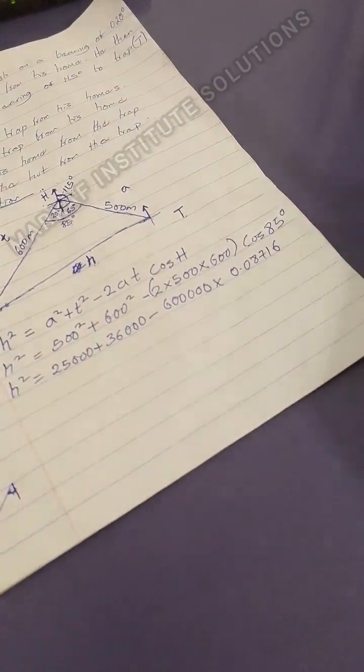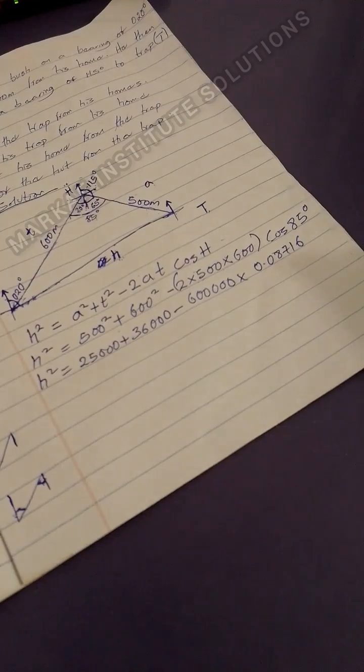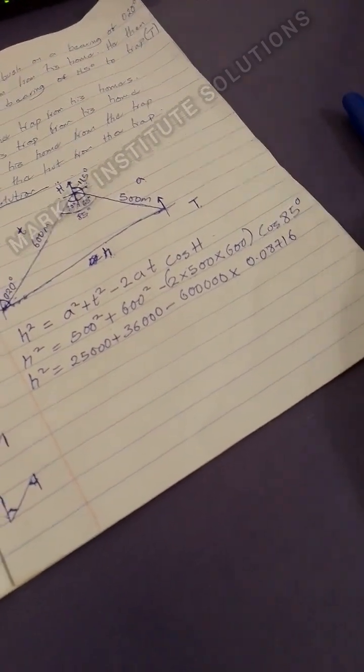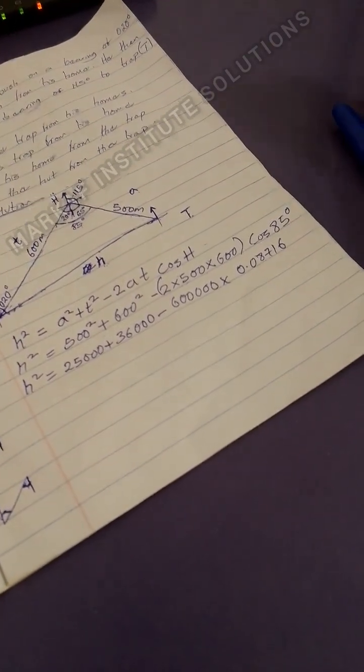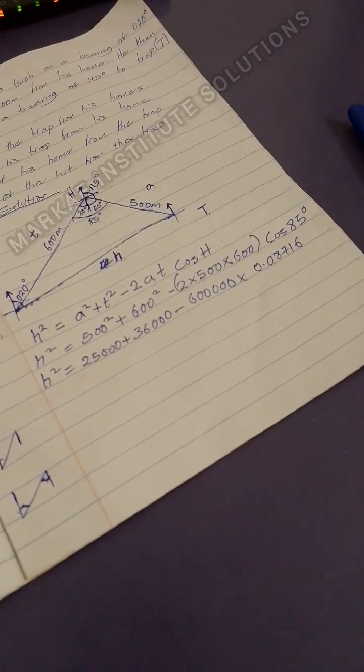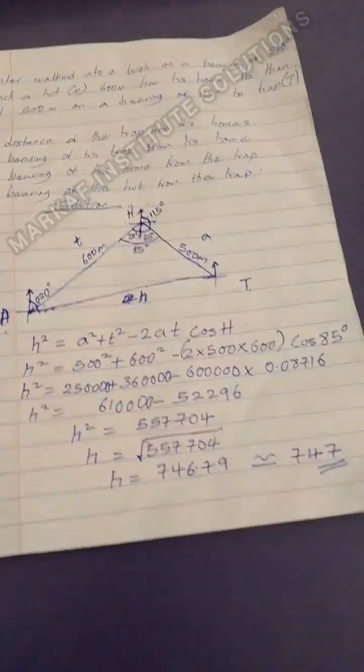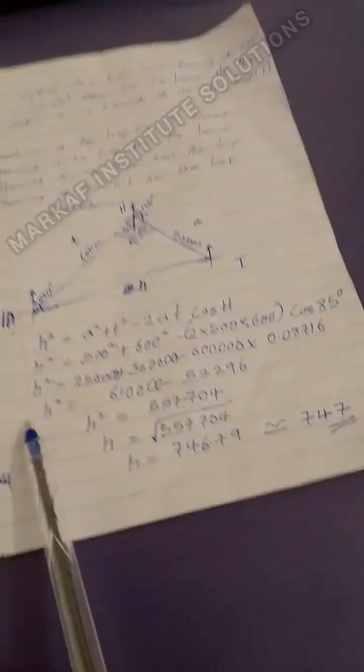So yeah, cos 85 will give us 0.08716. Now we multiply that together: 600,000 times 0.08716. Now here I have the h square.